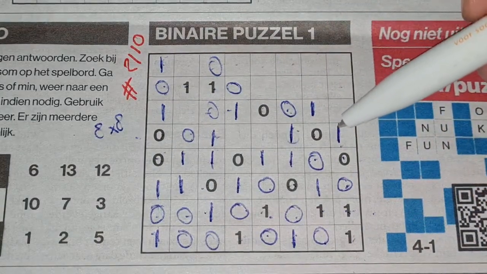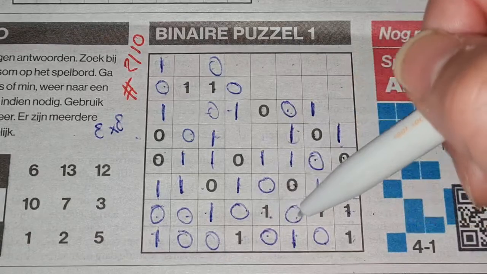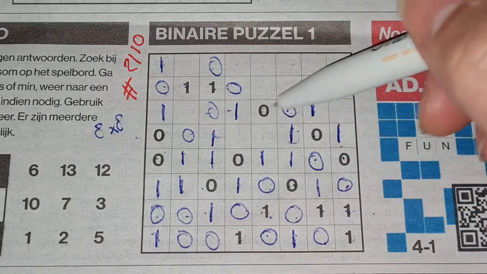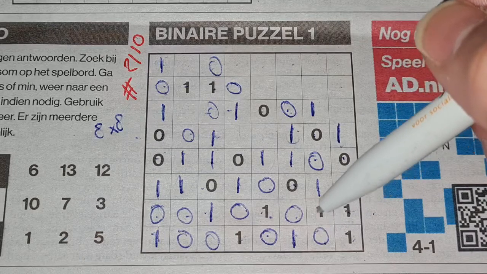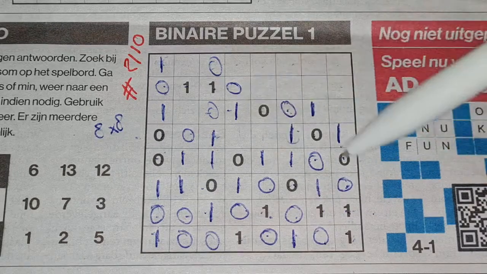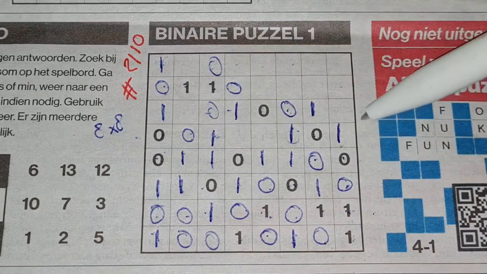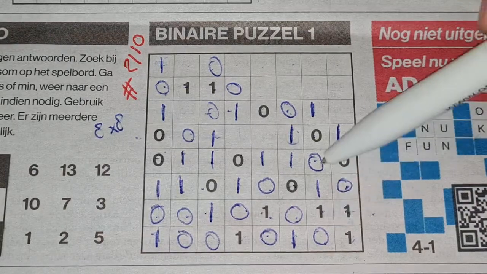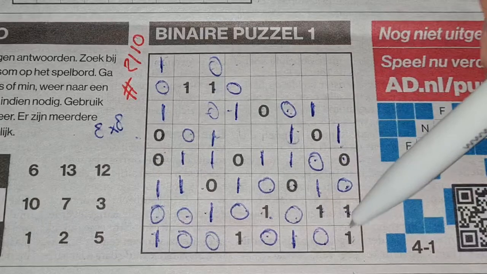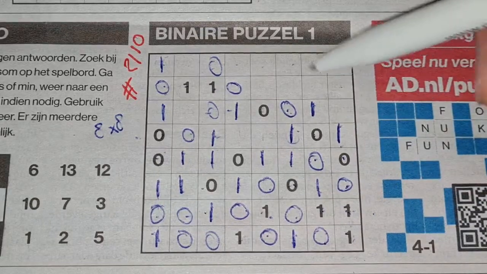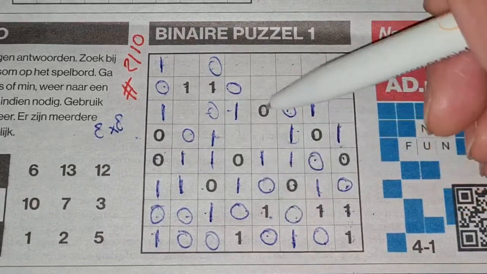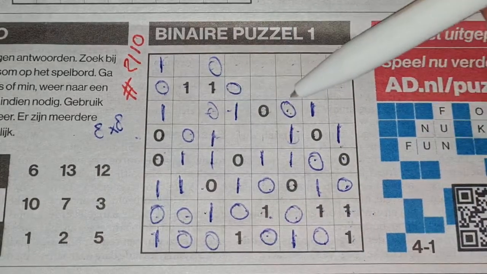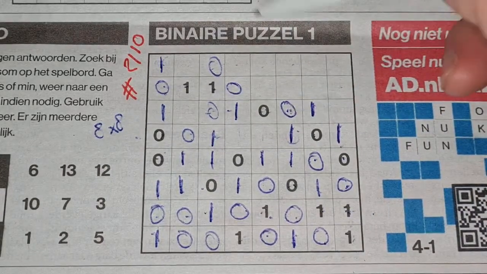Then do we need to compare? Is the question. I cannot compare. Do we? 1, 2, 3.